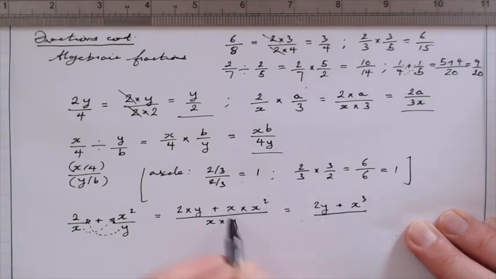If that isn't quite clear, don't worry, I will be giving a tutorial on indices and powers in a short while, and you'll be very comfortable with things like x times x squared is x cubed, and the denominator is xy. And this would be the answer.